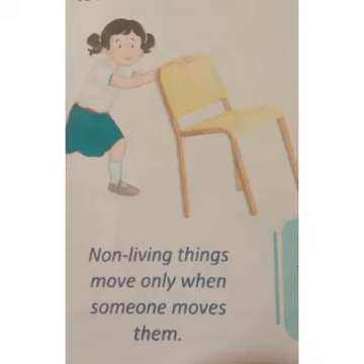The stone, the soil, the bench, the swing. So all these are non-living things. They do not move on their own. They move only when someone moves them. Isn't it? So students, living things can move on their own, and non-living things move only when someone moves them.